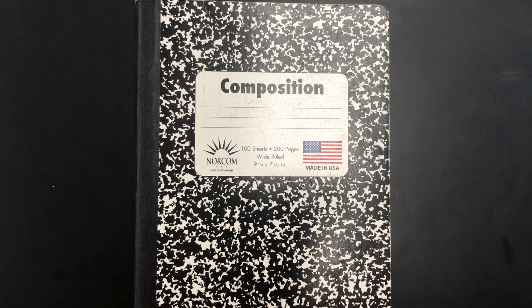Today I wanted to show you how to set up a compositional notebook for my class. In this class you'll need to have a good lab notebook that you keep with you and bring to class every day so that we can do our notes, experiments, labs, and other work in an organized notebook.